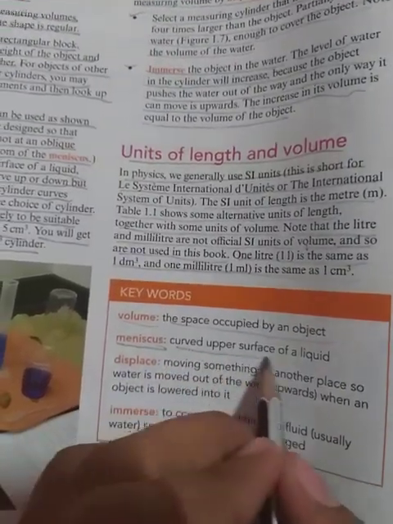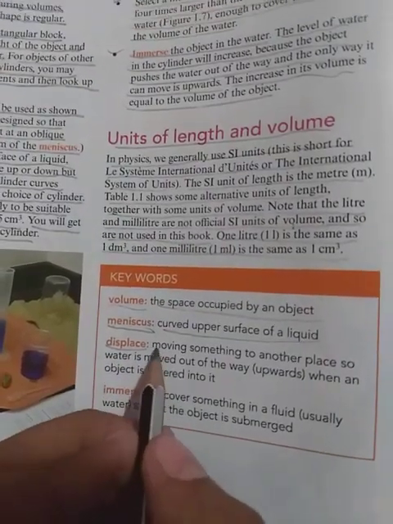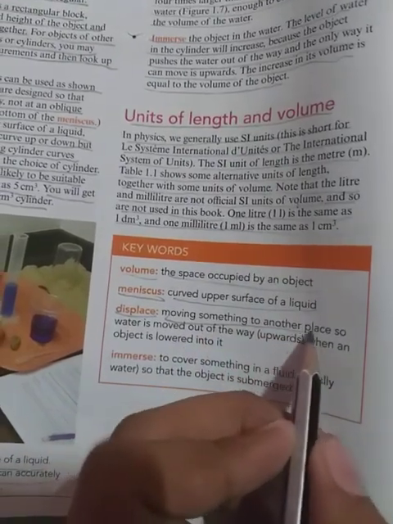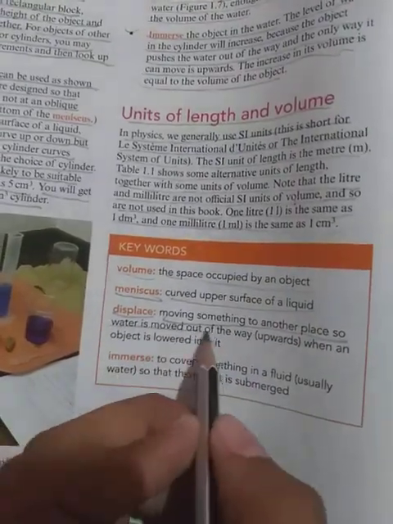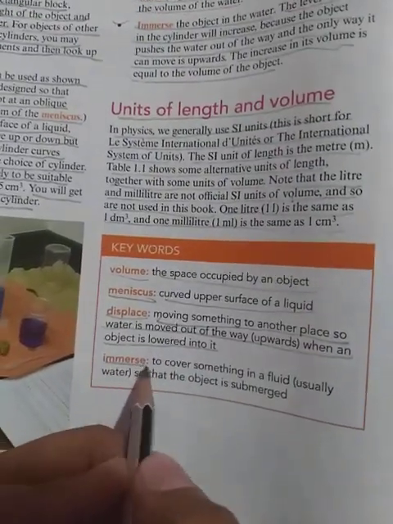Meniscus, the curved upper surface of a liquid. Displace is replace. Displacement is replacing. Or displace is moving. Immerse, submerge.